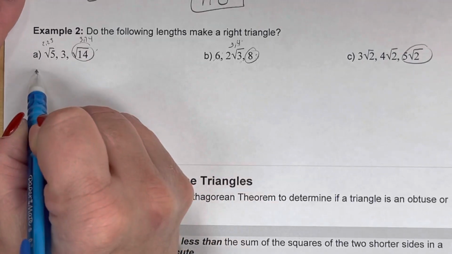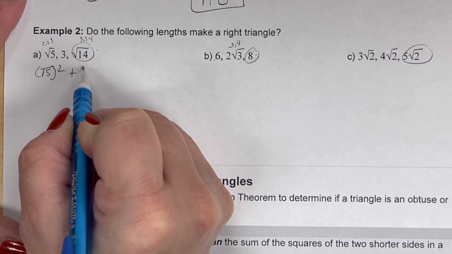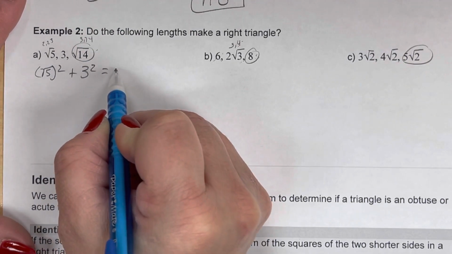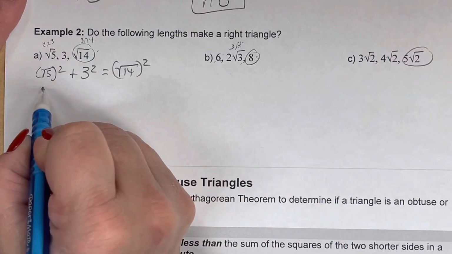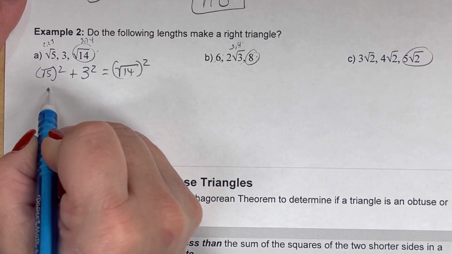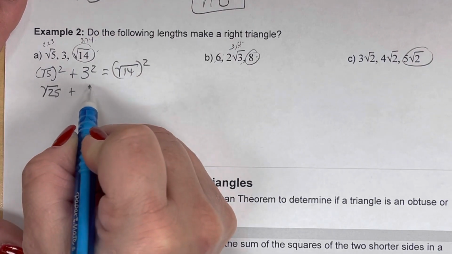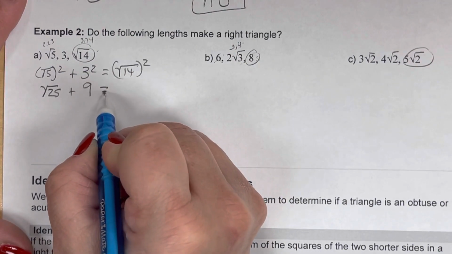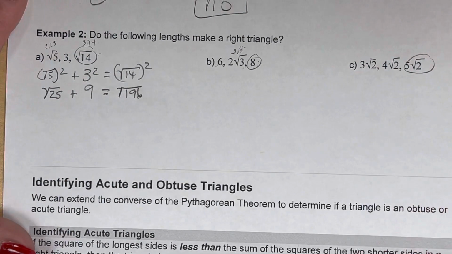Let's see. I'm going to have 5 squared plus 3 squared equals 14 squared. This would be square root 25 plus 9 equals square root 196.